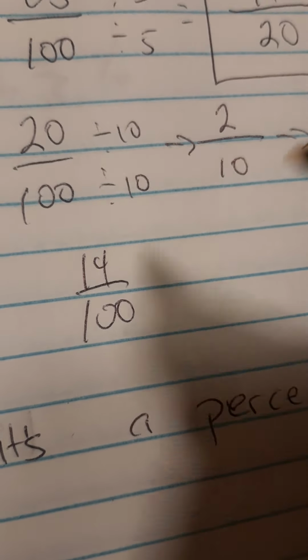So does your numerator end in 5 or 0? Does your numerator end in an even number? 14, 16, 18, right? If so, you can definitely use one of these numbers to reduce by to move over and get your full answer. Just make sure, like here, we stopped at 2/10. Don't you stop at 2/10. We're going to keep moving to 1/5. All right? So that's how you do these.